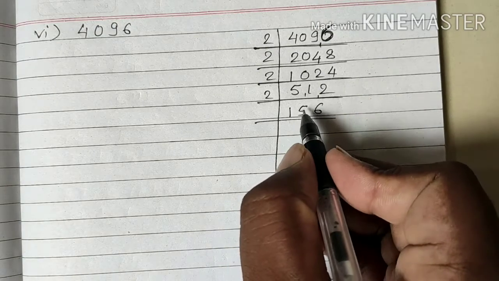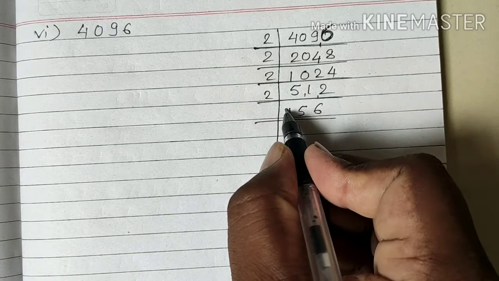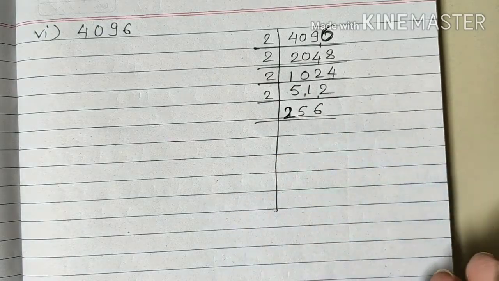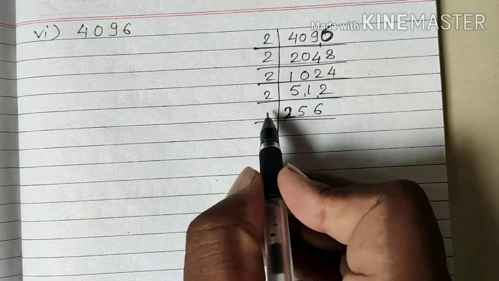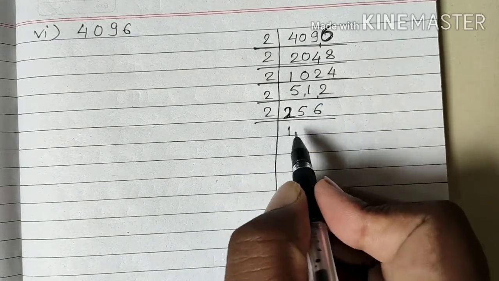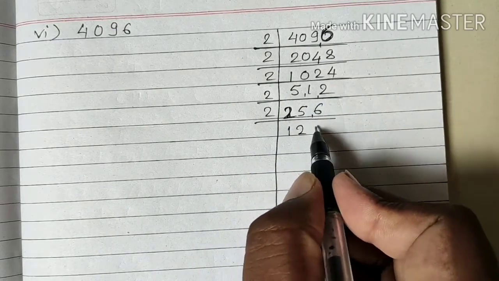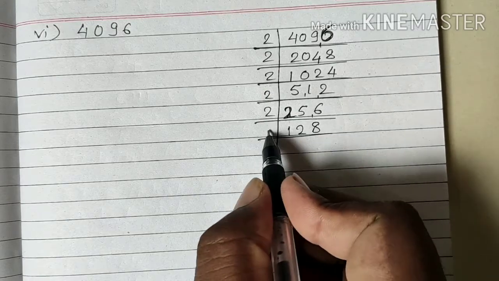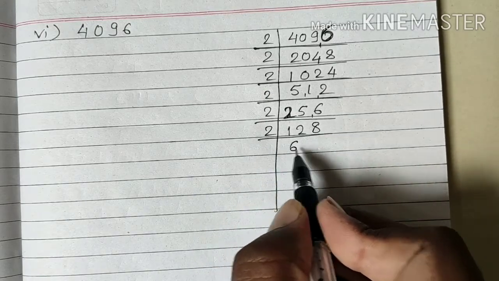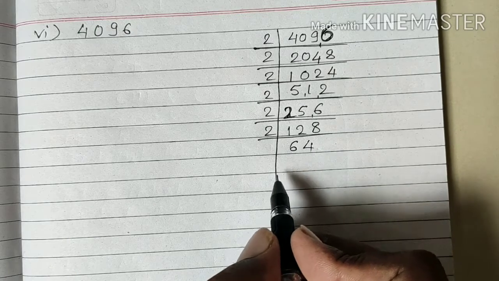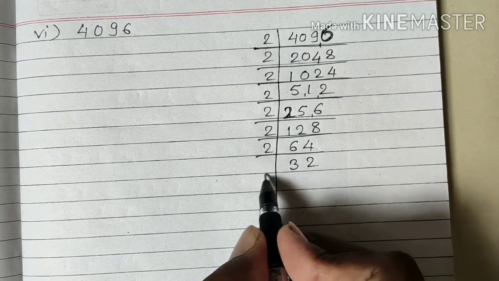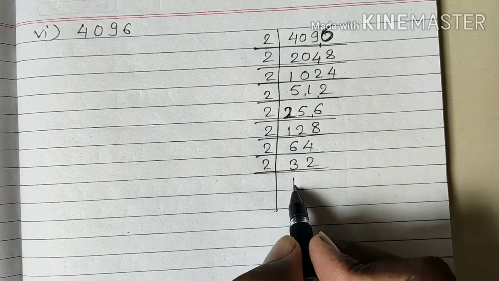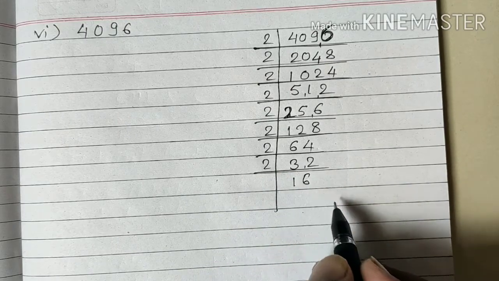Sorry, here 2 2s are 4, right? 2 2s are 4 means 256. Then once again 2. 2 1s are 2. 2 2s are 4. 2 8s are 16. Again 2. 2 6s are 12. 2 4s are 8. Once again 2. 2 1s are 2. 2 6s are 12.